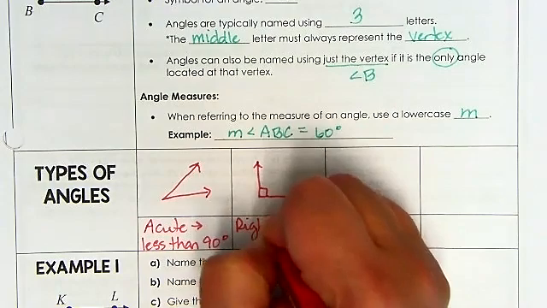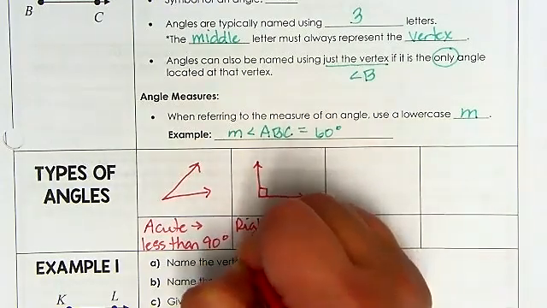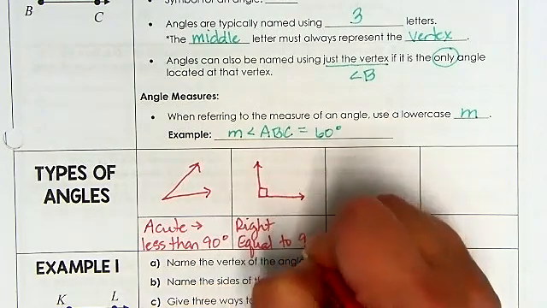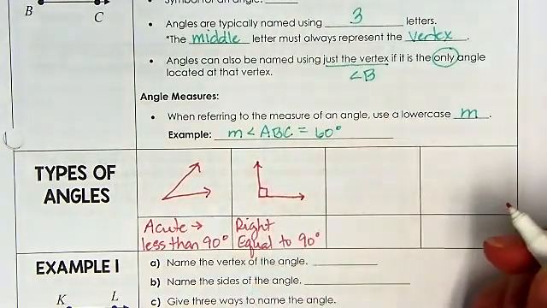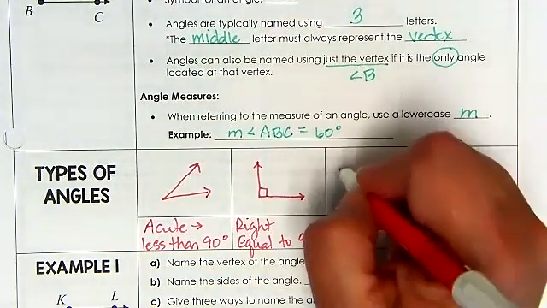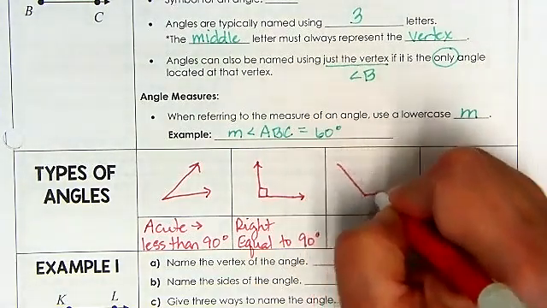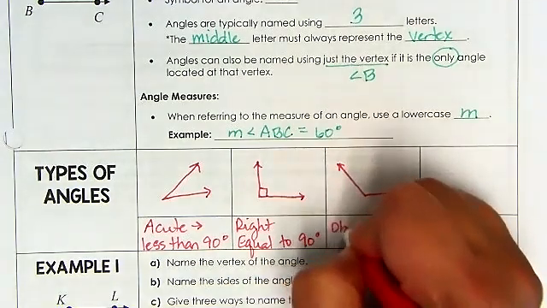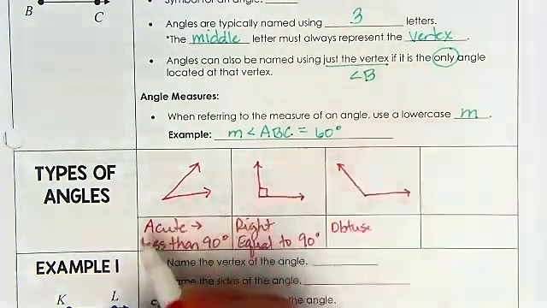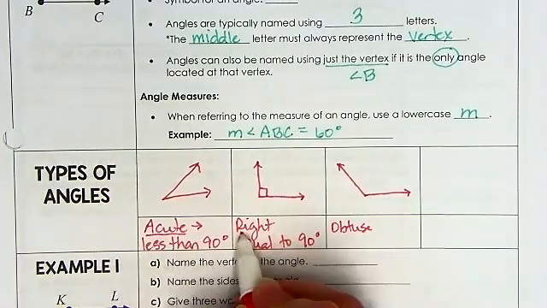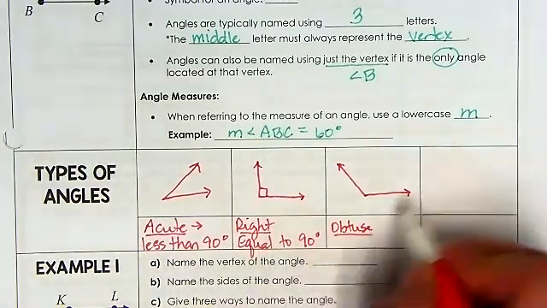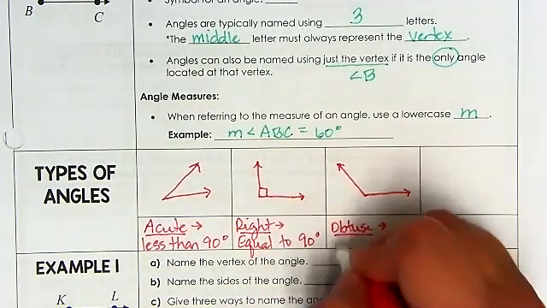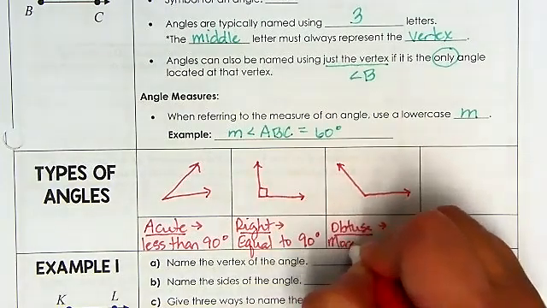So this is a right angle because it is equal to 90 degrees. And then our third option is obtuse. And obtuse is more than 90 degrees.